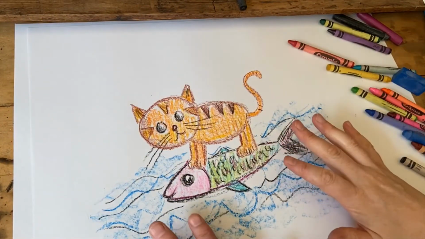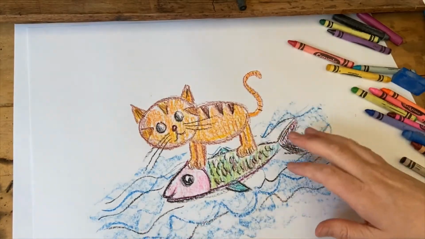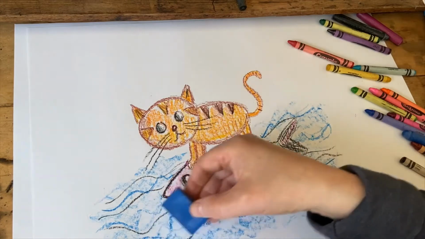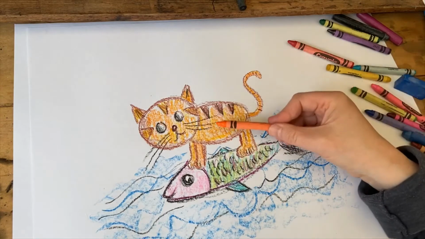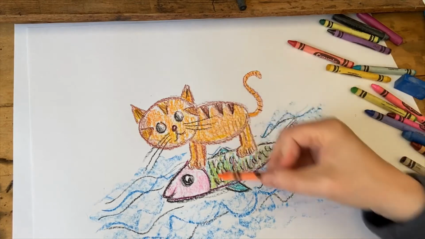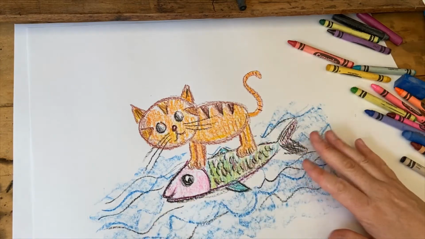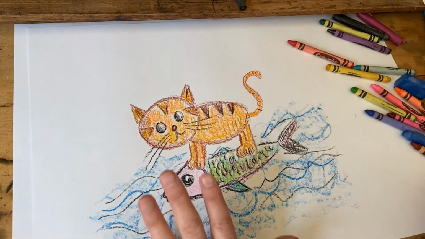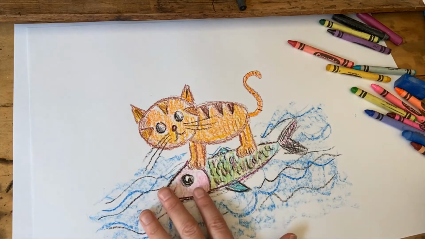So here's my finished doodle drawing. I started with the cat, and then I thought it needed a fish surfboard, so I added a fish and some water. And you saw me use the block crayon when I did part of the water. You might have also noticed that sometimes I use the side of the crayon to color with rather than like this. It allows me to go faster. And then if you really like your work, I would say make sure you save it, hang it up, get a frame for it. You might come back to it later when you're doing a different type of art and use it as a starting point or inspiration.